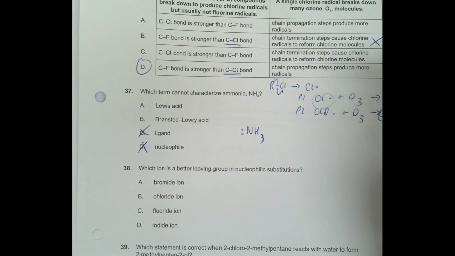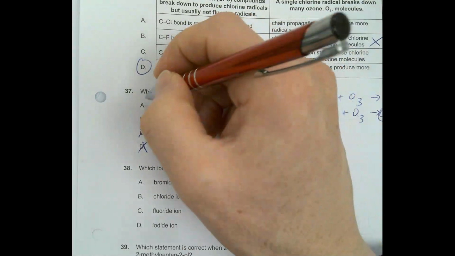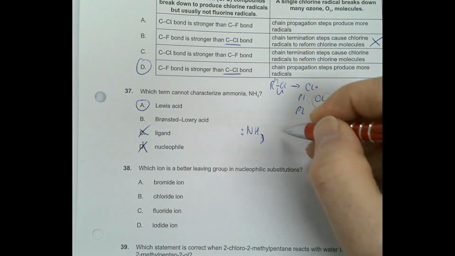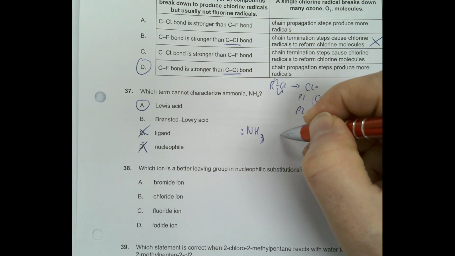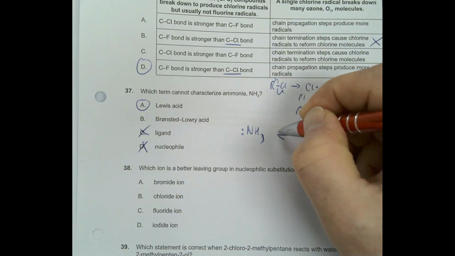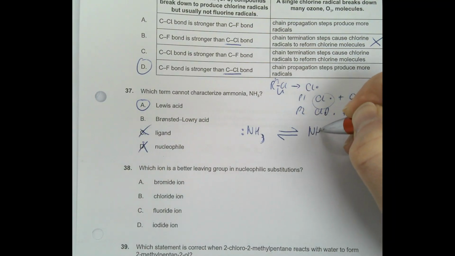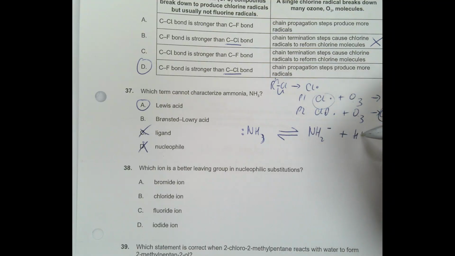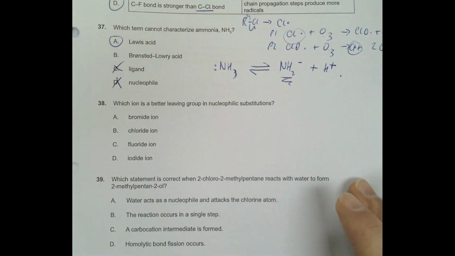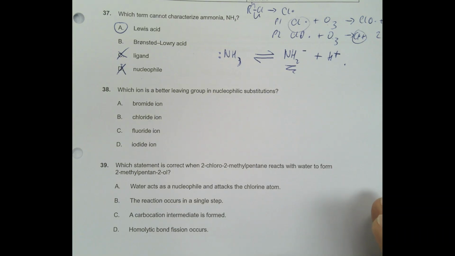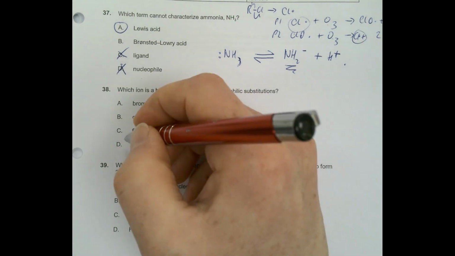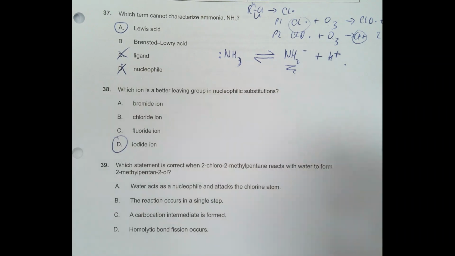Lewis acid, it certainly is not, it's a Lewis base. Lewis bases can donate pairs of electrons, Lewis acids accept them. So that is the answer. Bronsted-Lowry acid, pretty unusual, you've possibly never seen this, but this can act as an acid, at least theoretically, to give this thing here. It's a pretty poor acid, to be honest. Which ion is a better leaving group? Big ions are good leaving groups, so D is the answer there because that's the biggest ion.